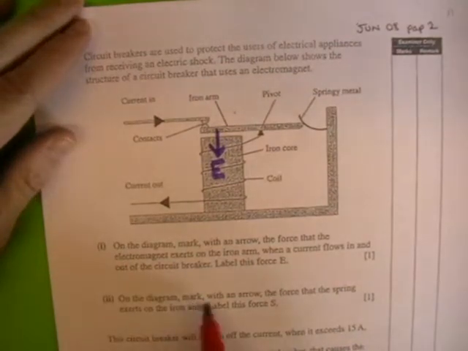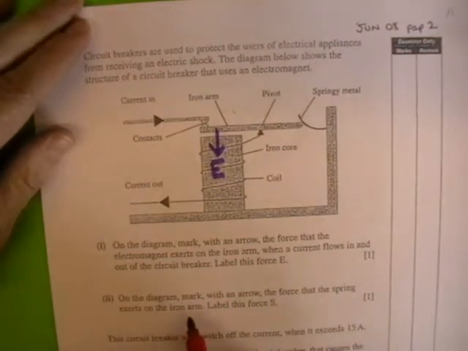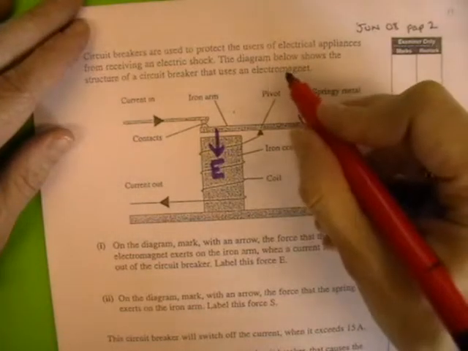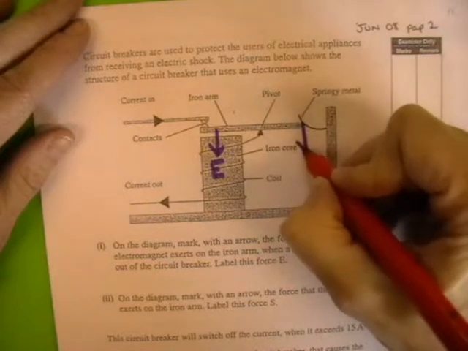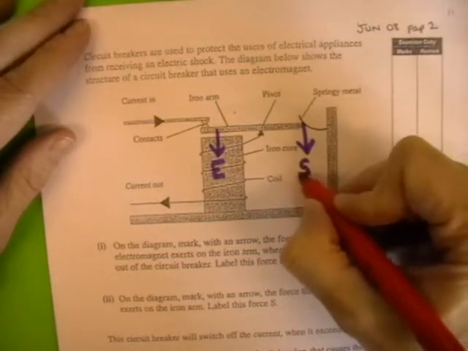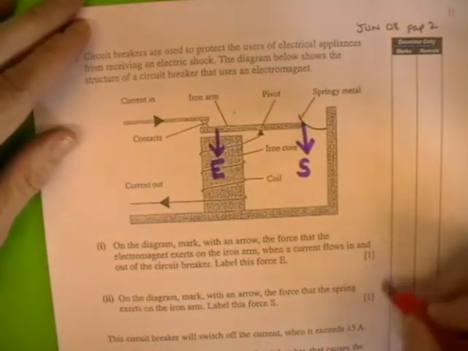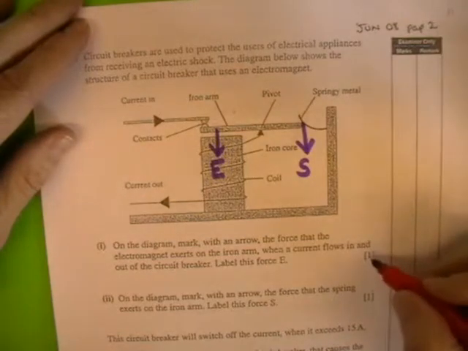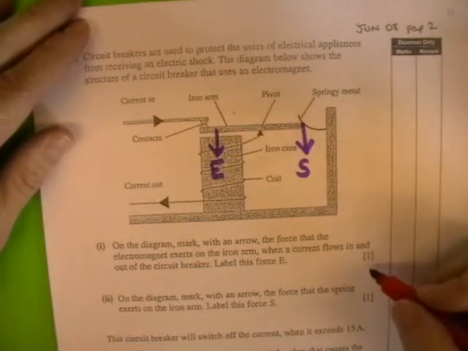On the diagram, mark with an arrow the force that the spring exerts on the iron arm. Label this force S. So this spring's stopping that from moving up, and so I'm going to label it S. Now, if you don't label it, you won't get your marks. There's 2 marks there, very easy marks. If you don't mark them and label them, in particular label them, they won't give you the marks.